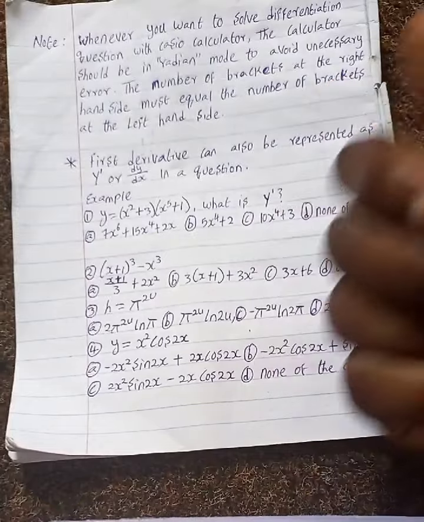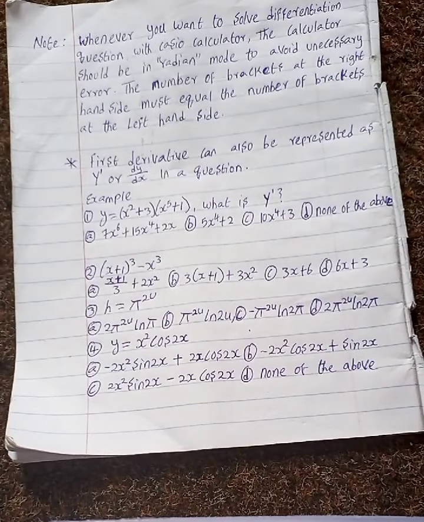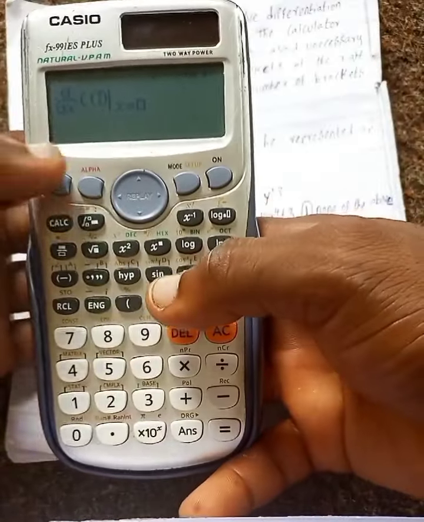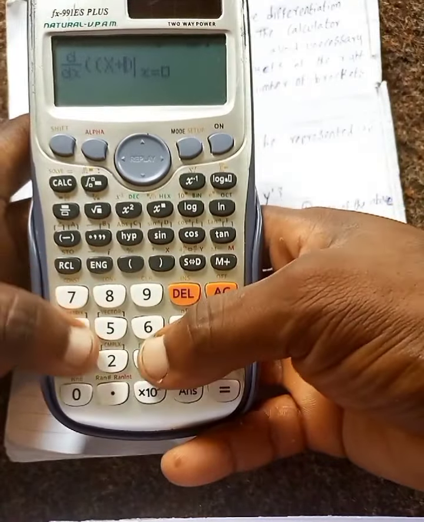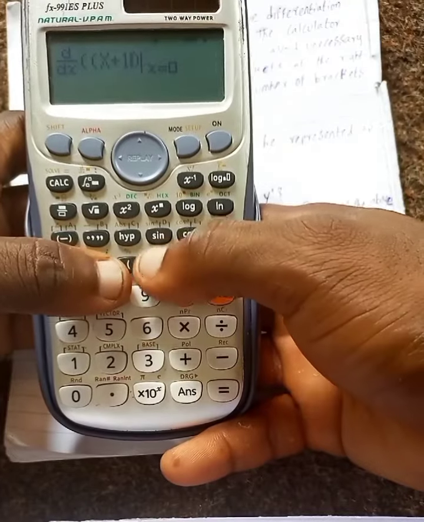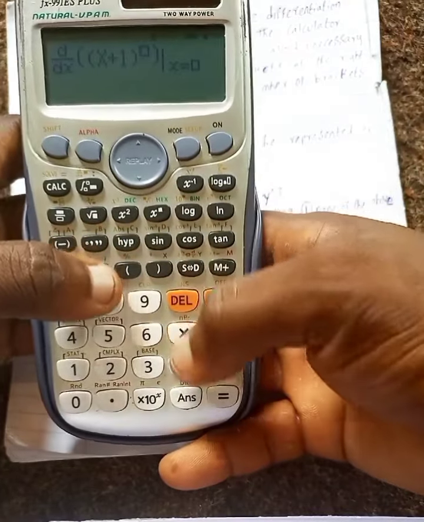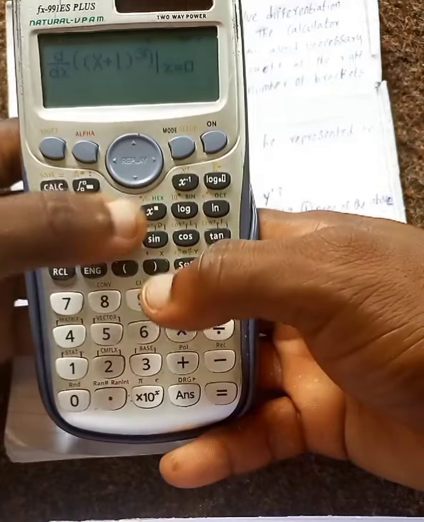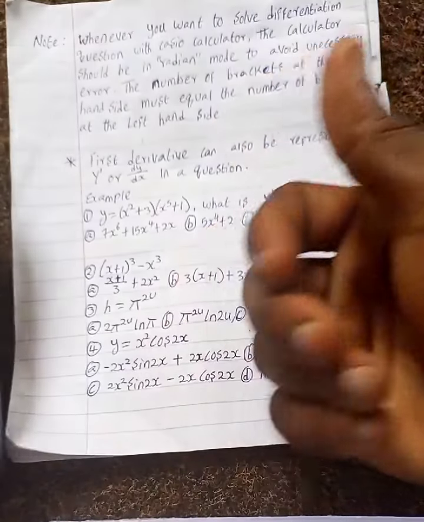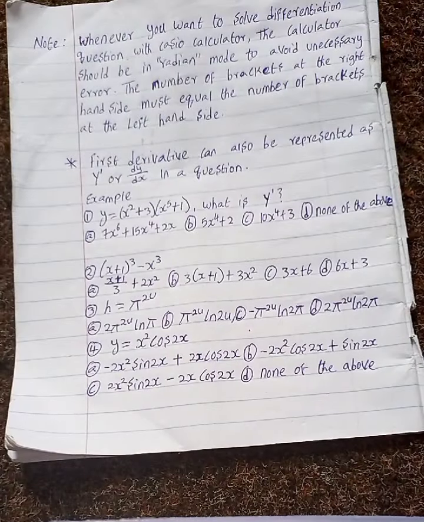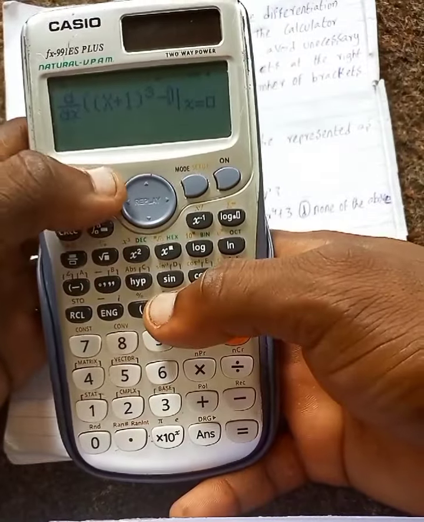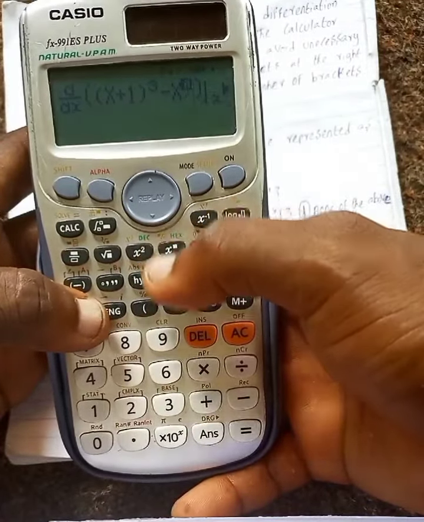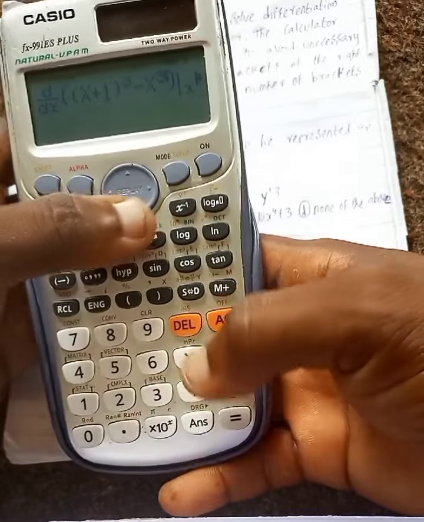The question says x plus 1 raised to power 3. Okay, we'll now put it: alpha x plus 1 close bracket raised to the power of 3. Then bring down your cursor. It says minus x raised to power 3. Then you say minus alpha x raised to the power of 3.